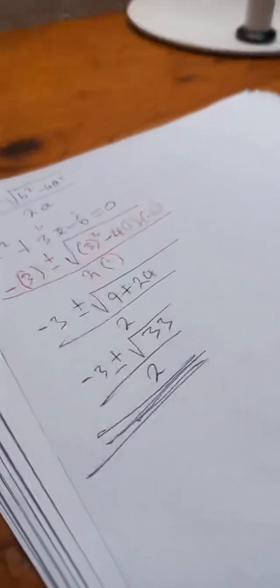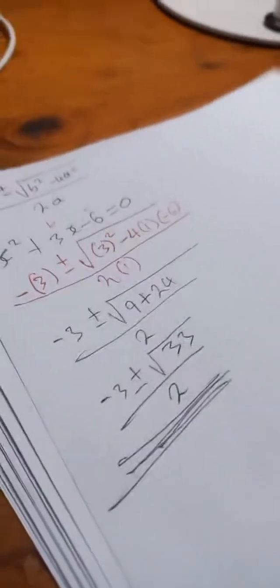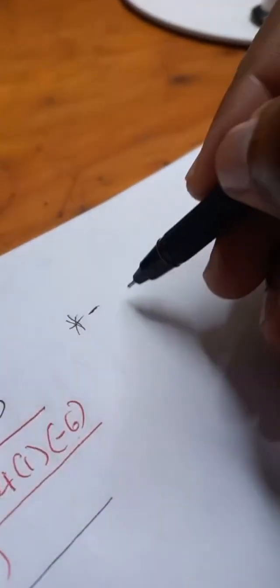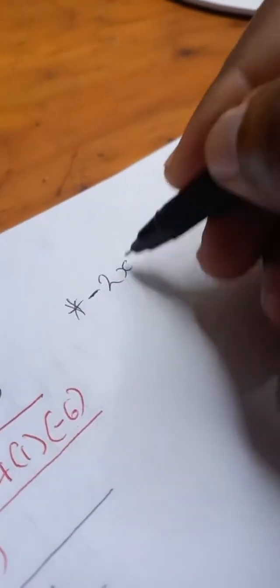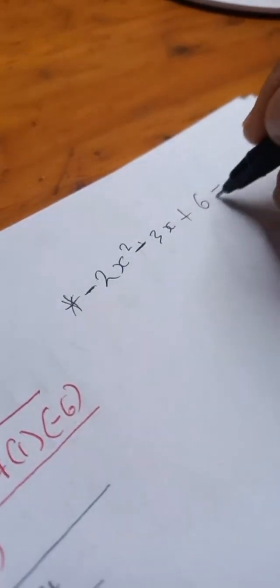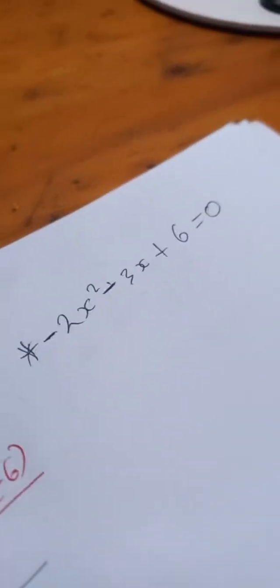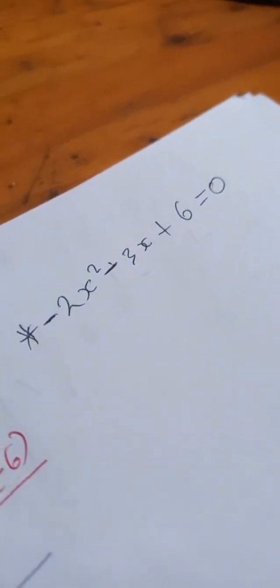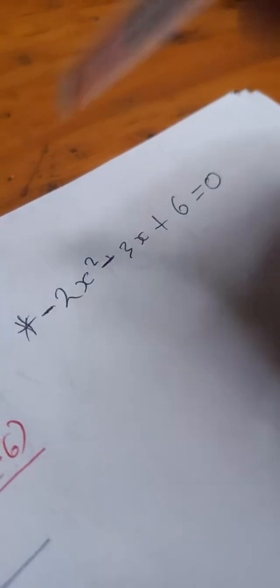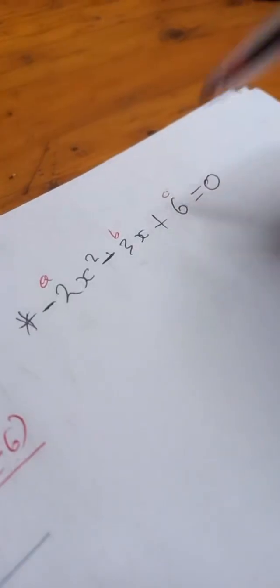Question number 2. This one was the equation for question number 2: negative 2x squared minus 3x plus 6 is equal to 0. Using the what? The formula. Our A, B, C.